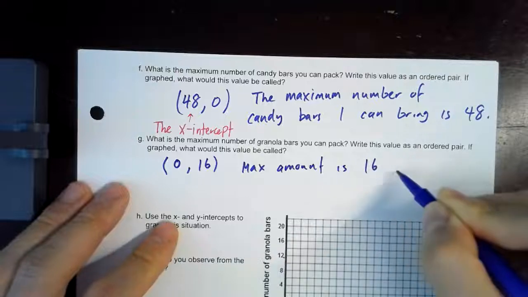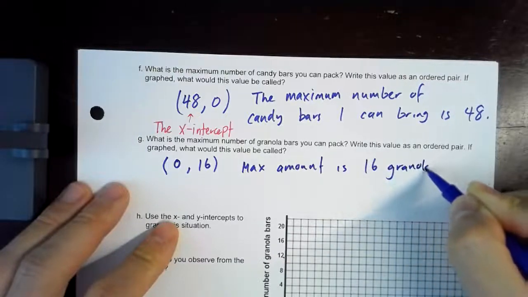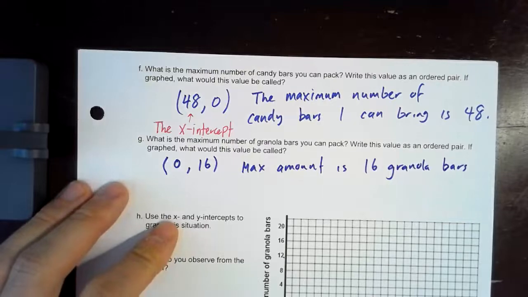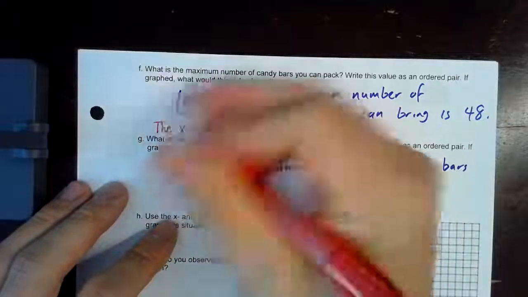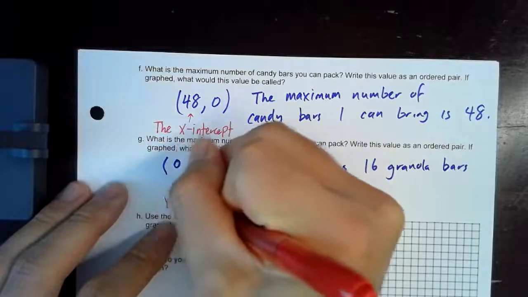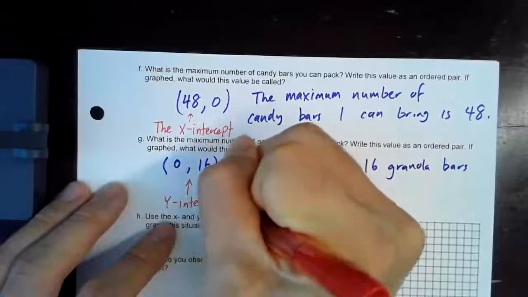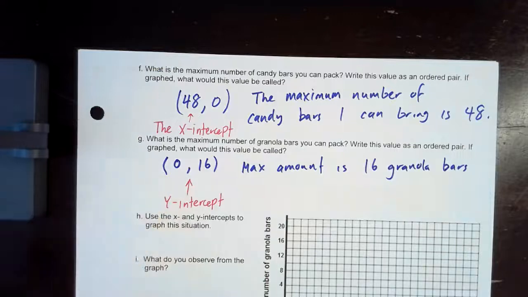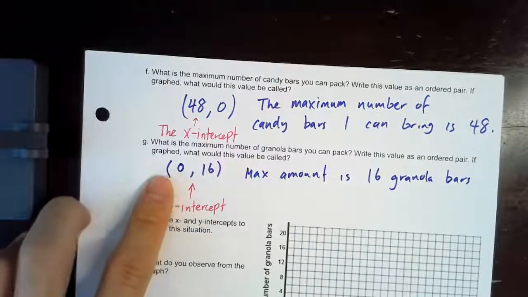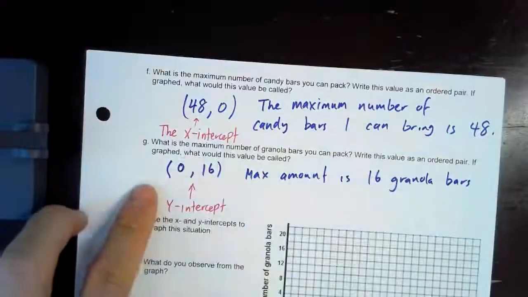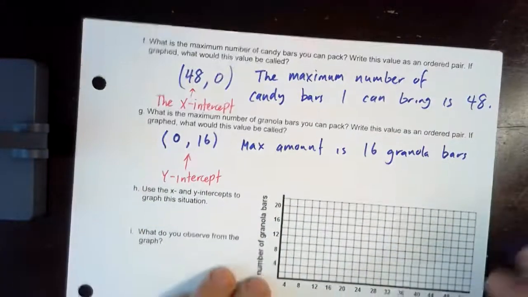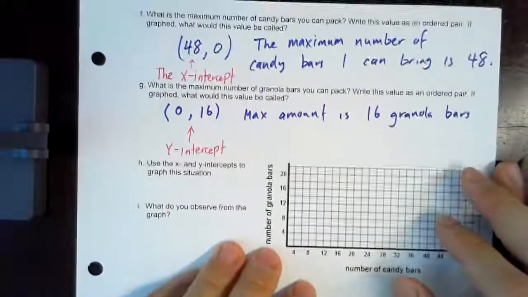The maximum value here is 16 granola bars, right? And you would realize that this, we talked about this all last module, is the y-intercept, right? The y-intercept by definition is the point where it crosses the y-axis, and it's where your x value is 0, right? So it's kind of like the opposite of the x-intercept.